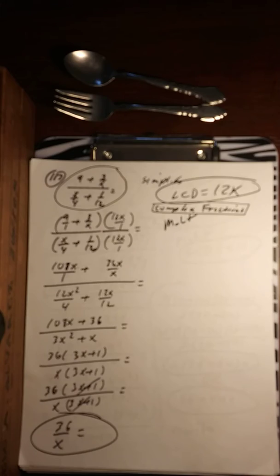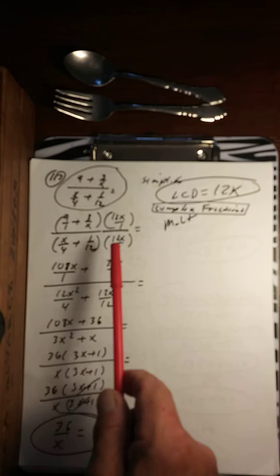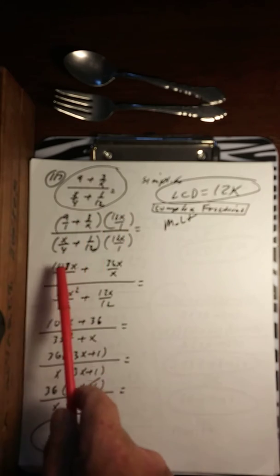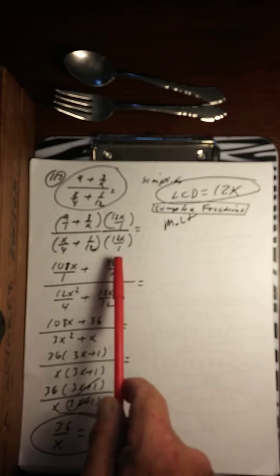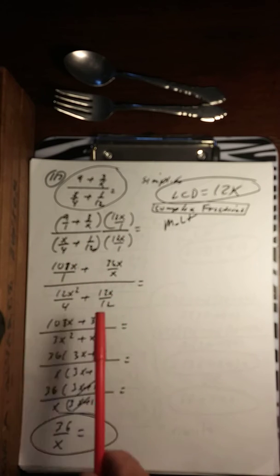More complex fractions. Okay, the LCD is 12x. Multiply by 12x, 12x, all the way across. So that turns out 1 over 8x over that. That turns out 36x over that. And that turns out 12x squared over 4, 12x over 12.